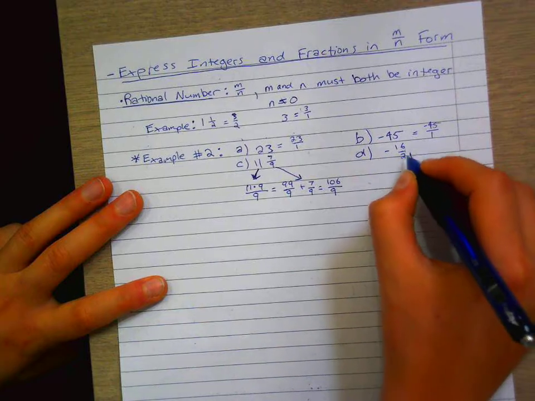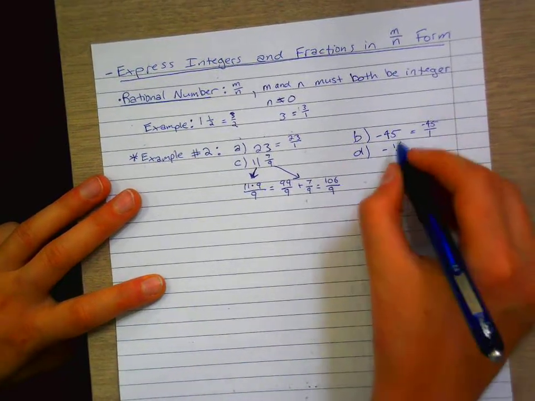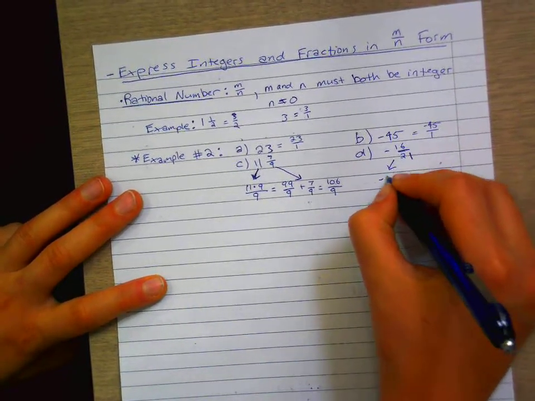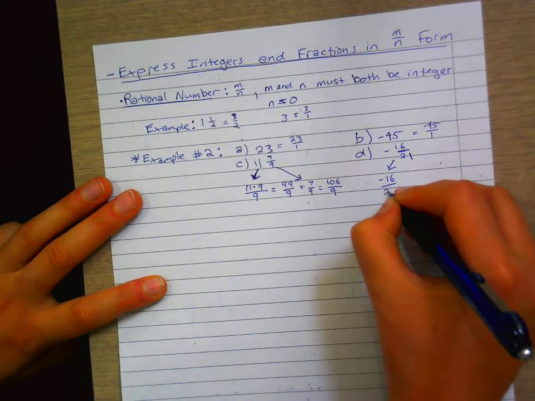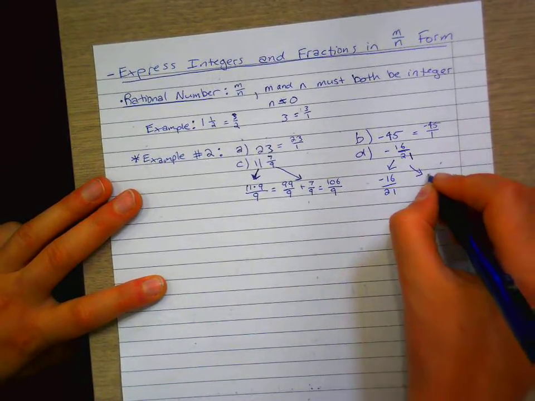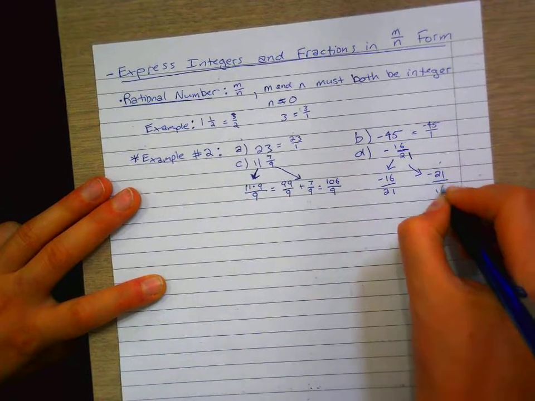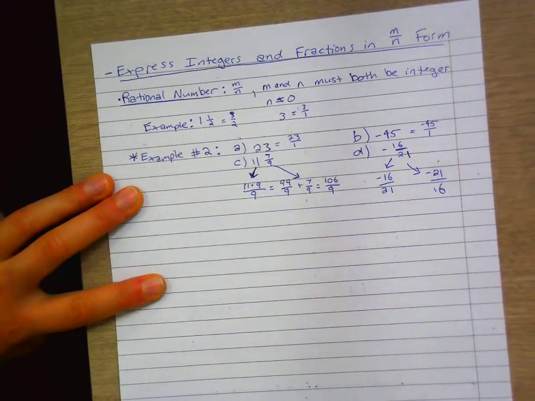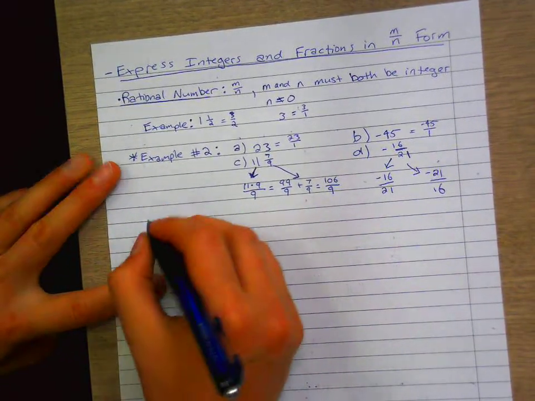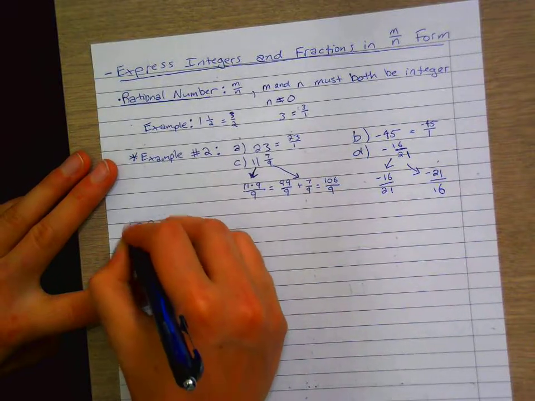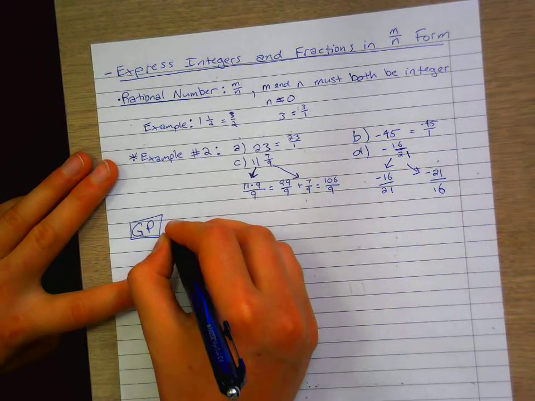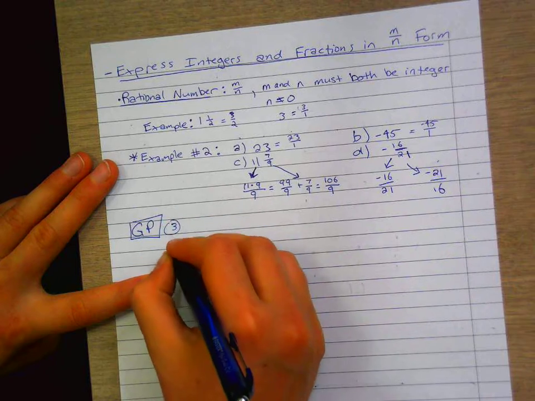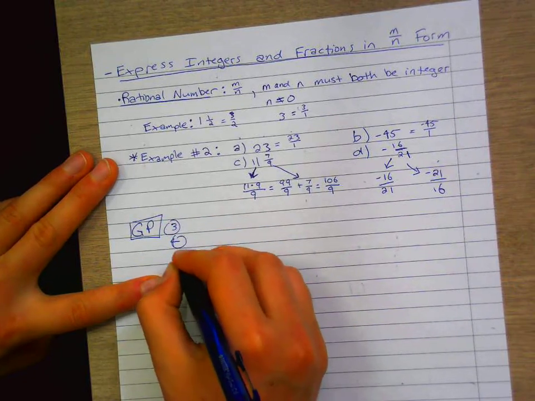So we could write this as negative 16 over 21, or we could write it as 16 over negative 21. And that is example 2. Go ahead and pause the video and do guided practice problems 3, 4, 5, and 6.